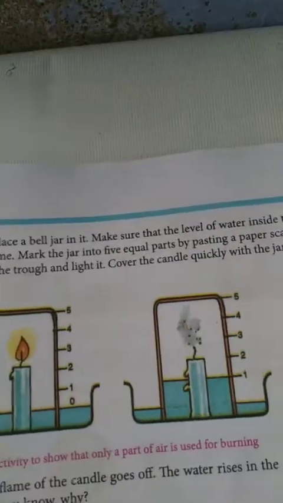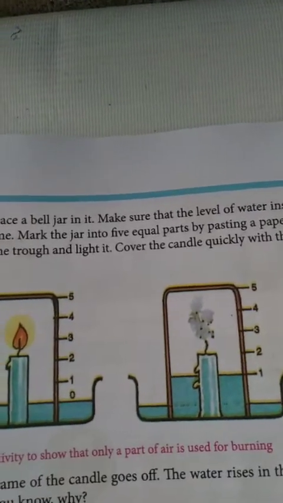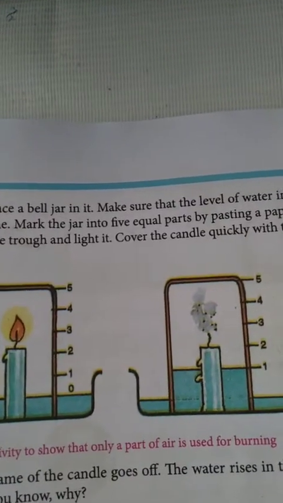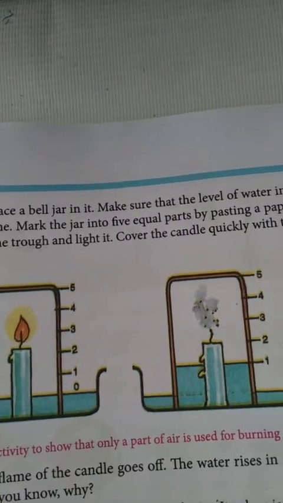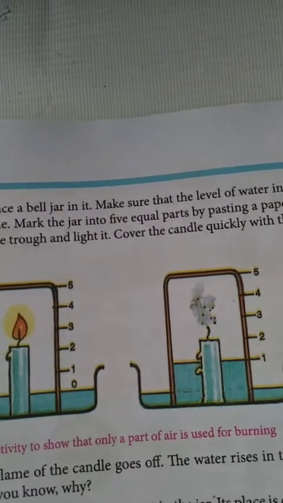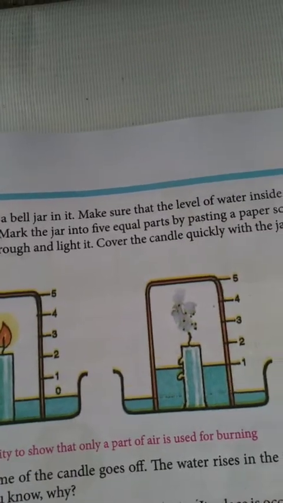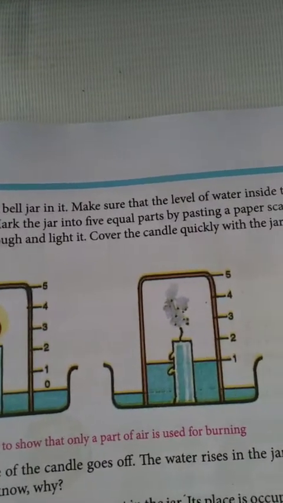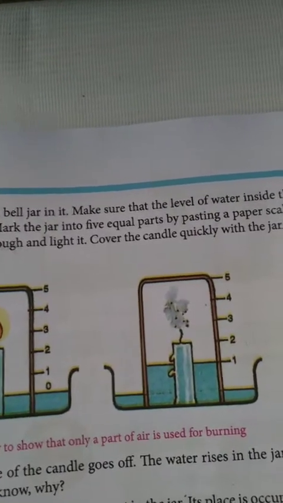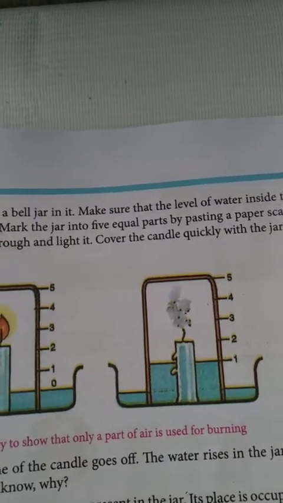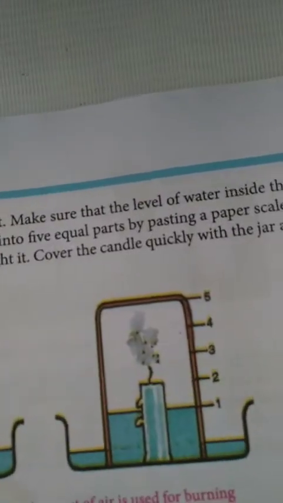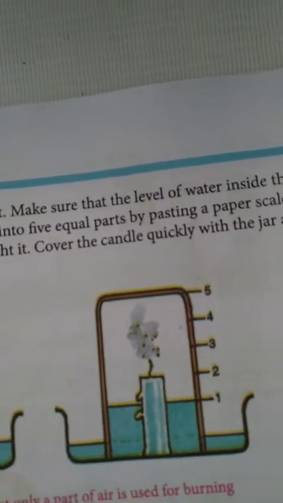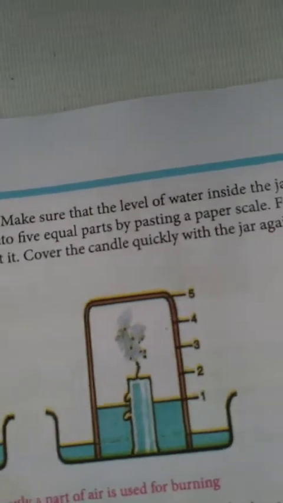This proves that the rest of the air inside the bell jar, which is 4/5 of the air, is mainly nitrogen. So it does not support burning, and the candle flame goes off. This experiment shows that 1/5 of the air is used in burning, and the remaining 4/5 of the air is nitrogen gas, which does not support burning. So the flame of the candle goes off. So this experiment proves it.